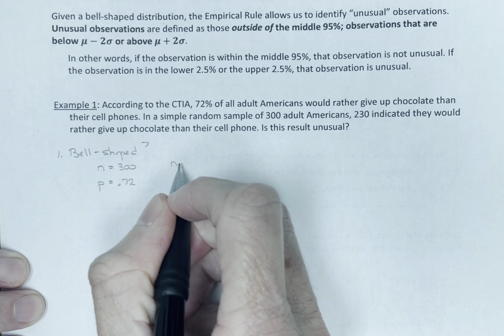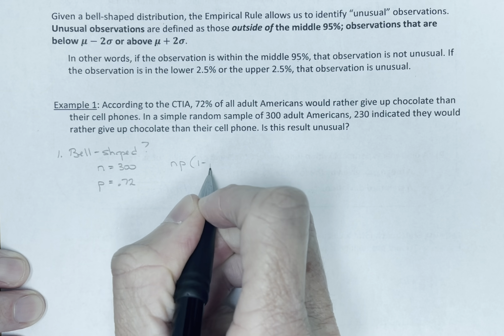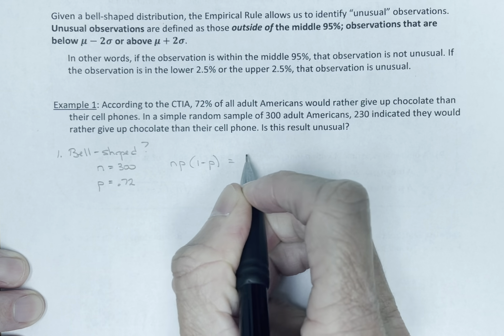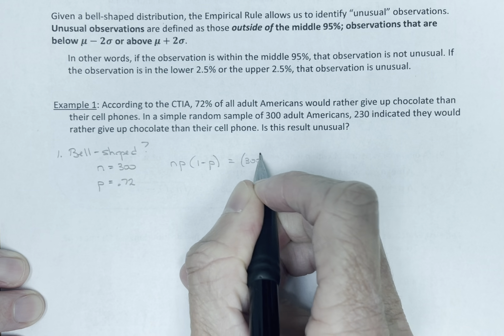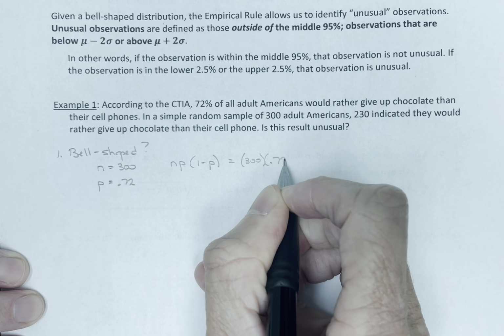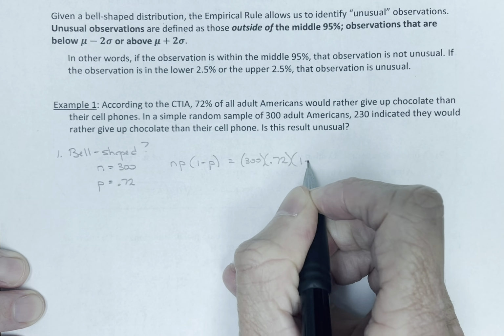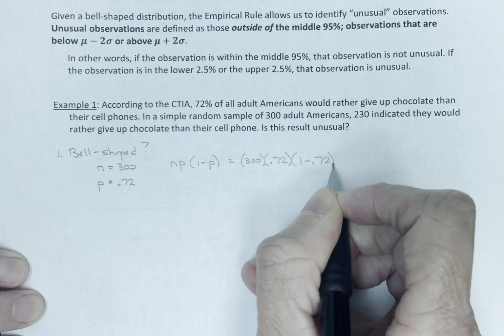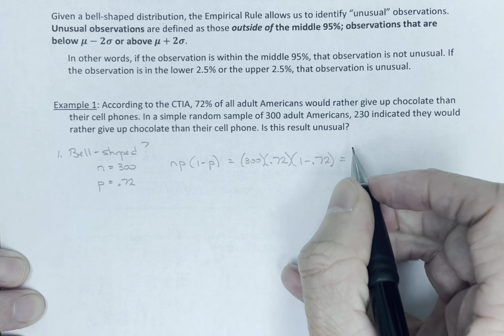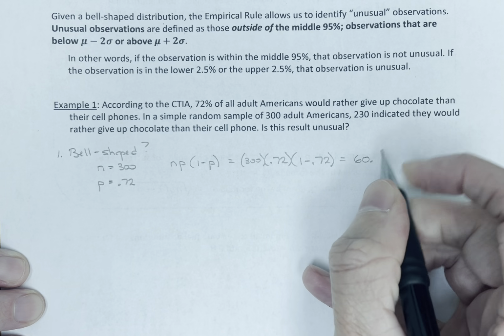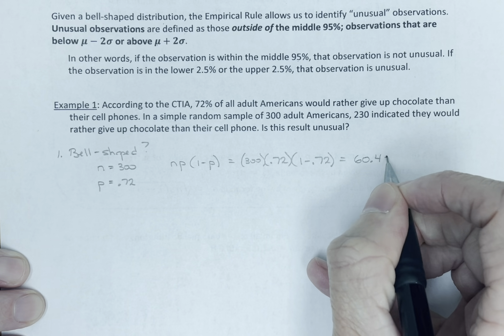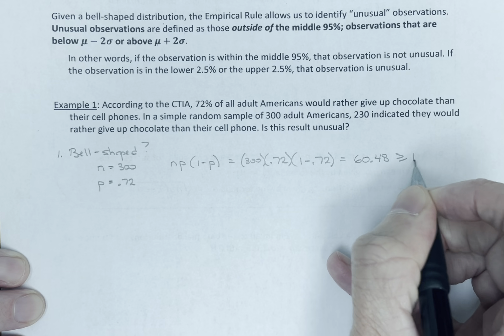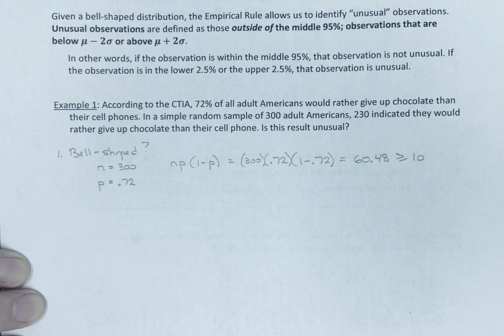Let's apply n times p times 1 minus p, which is 300, which is n, times 0.72, which is p, times 1 minus 0.72. Put that into our calculator, and out comes 60, which is certainly greater than or equal to 10. 60 is larger than 10.